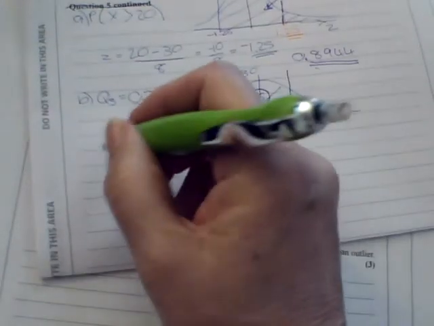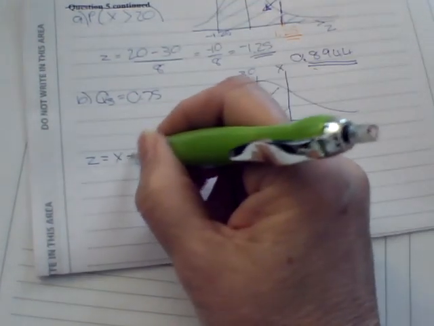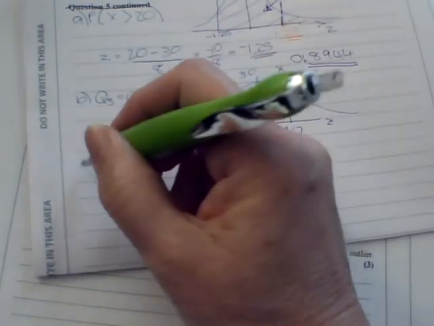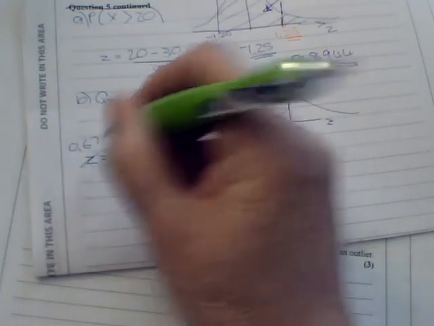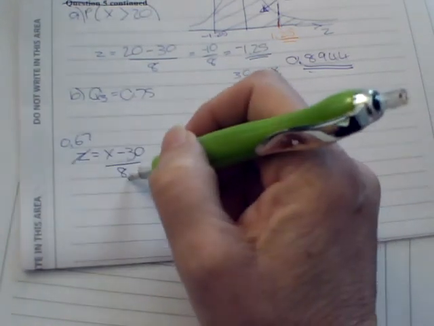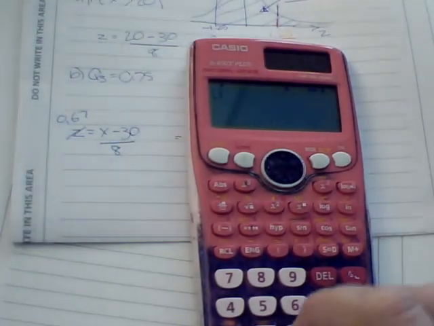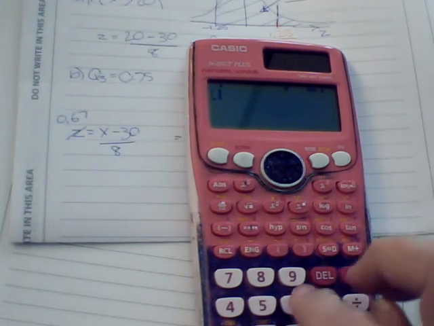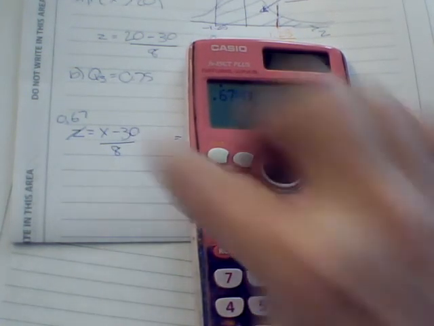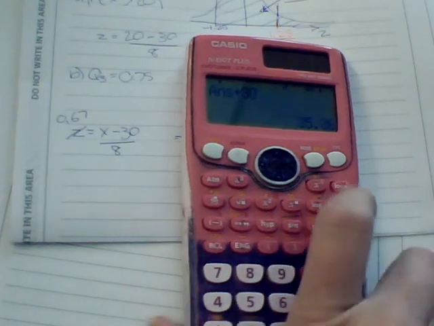So now let's use our little formula: Z equals x minus 30, divided by 8, and we know we want that to equal 0.67. So we're going to do 0.67 times the 8 and add the 30 to find out what x is. 0.67 times the 8, because the 8 comes up here, and then we add the 30, and that gives me 35.36.